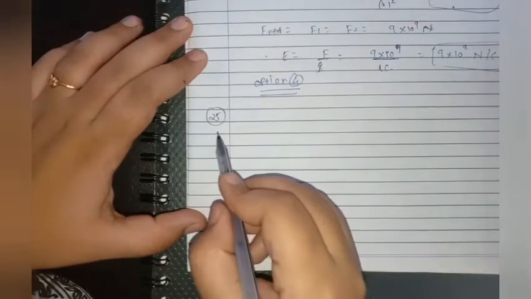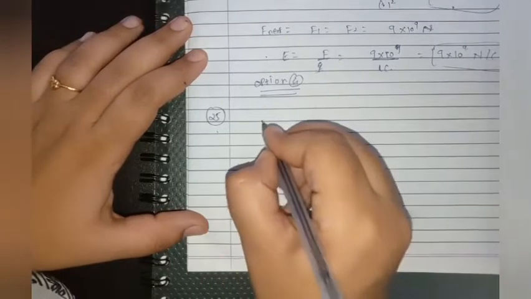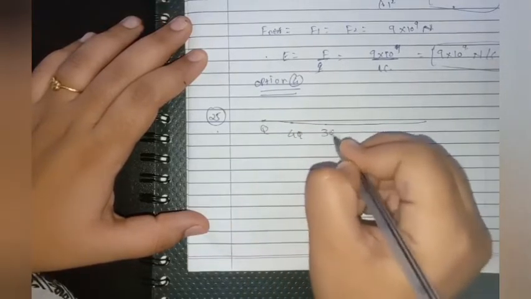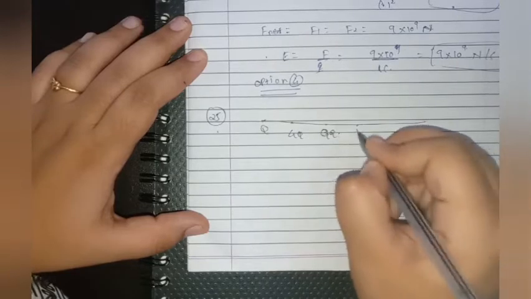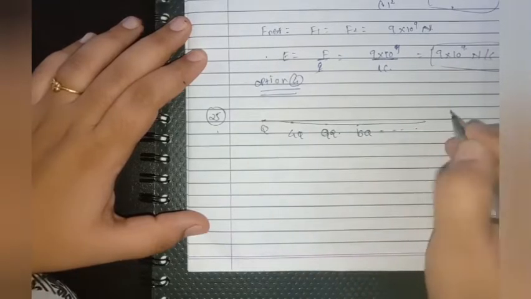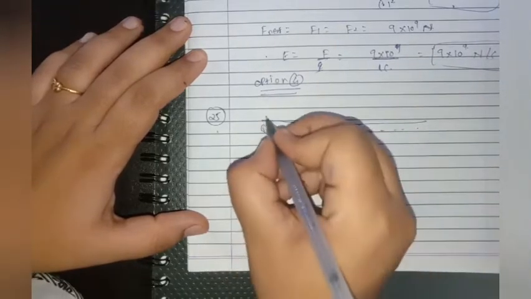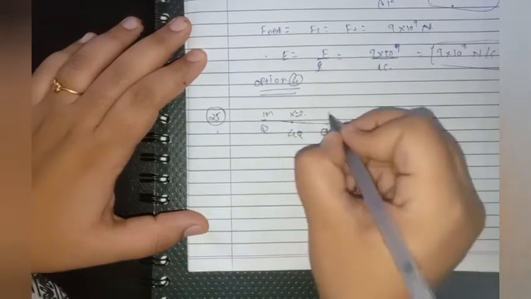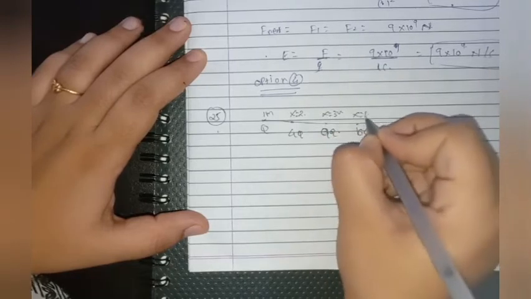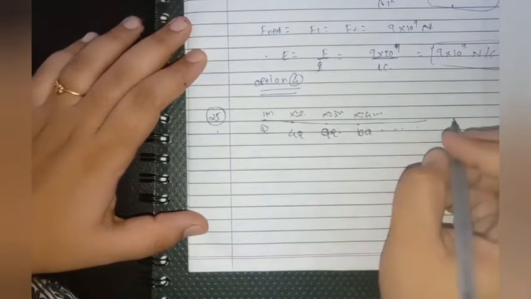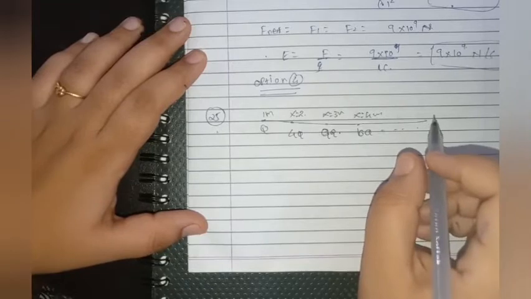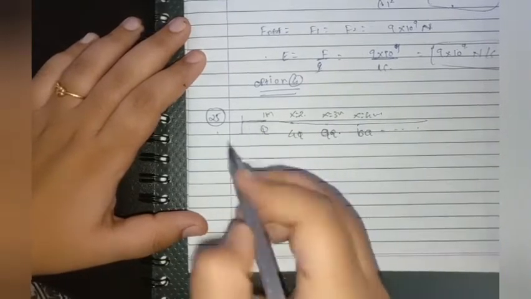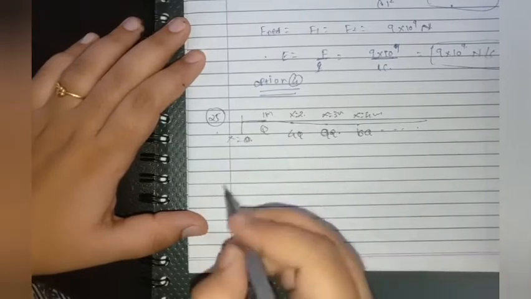In question number 25, n charges Q, 4Q, 9Q, 16Q, etc. are placed at distance of 1 meter, 2 meter, 3 meter, 4 meter from the origin point O on the same straight line. We want to find the electric field intensity at x is equals to 0.